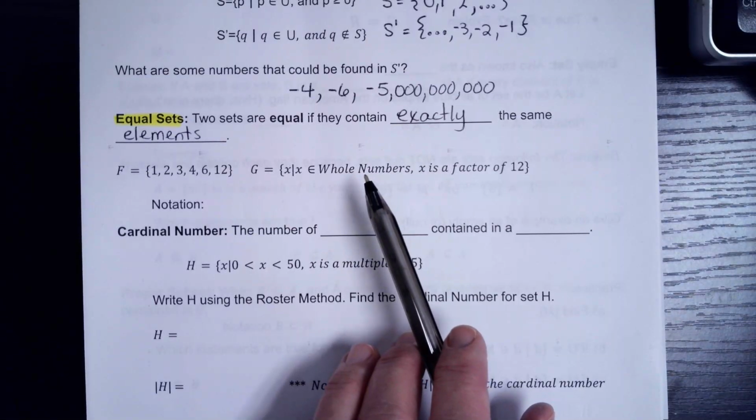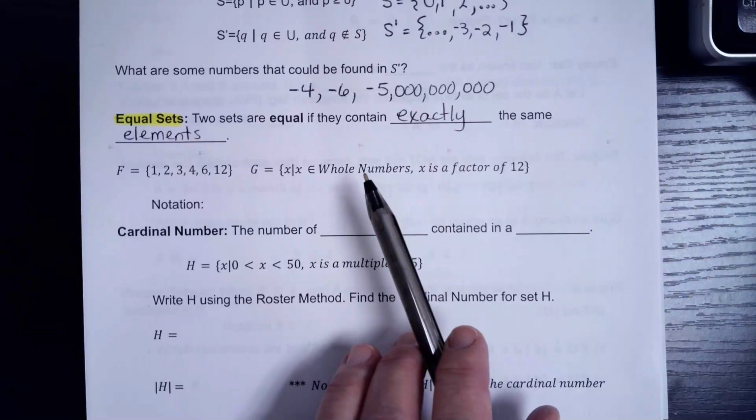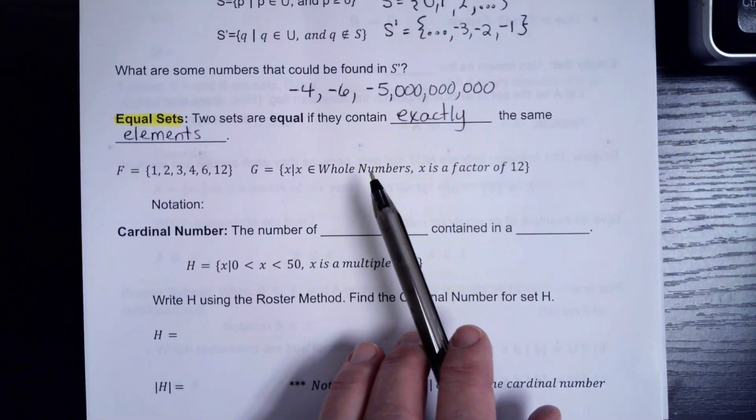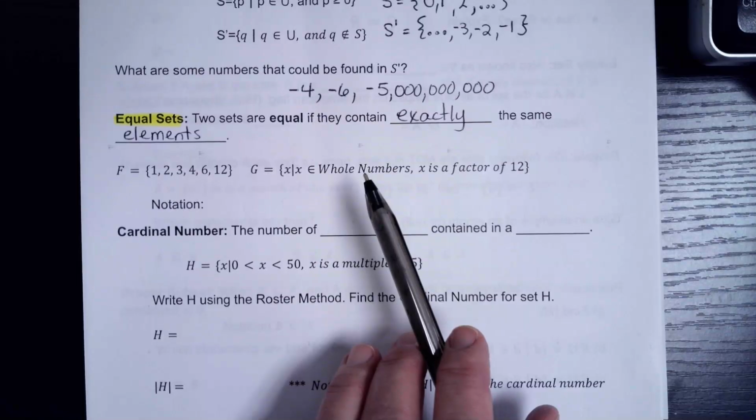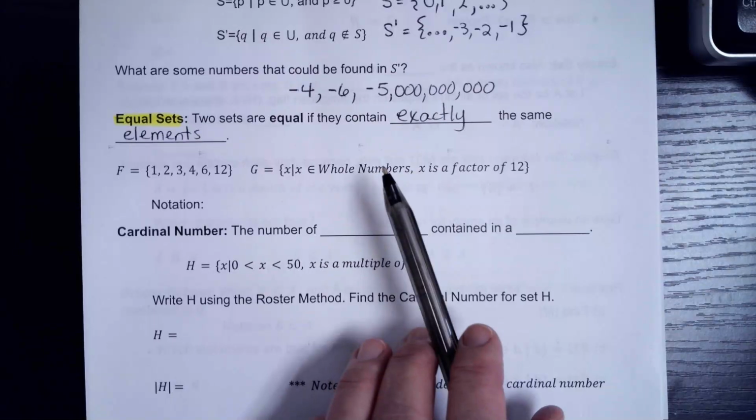I mean, are there any factors of 12 that are not whole numbers? 0.5. 0.5 times 24 equals 12. Ooh. Yeah. So there are factors.